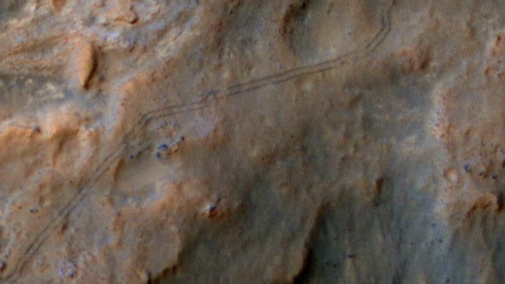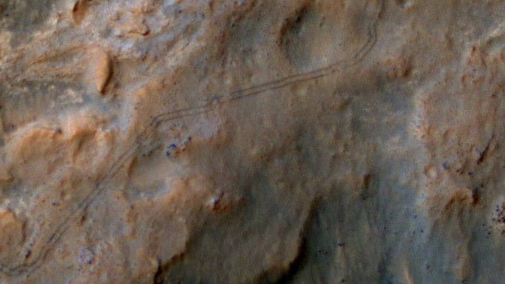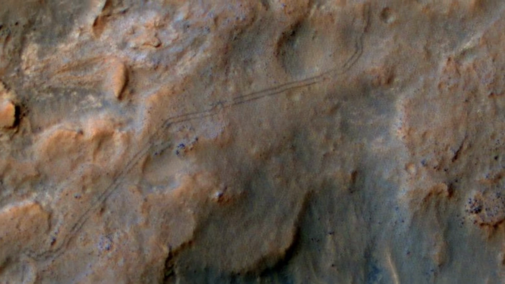There are a couple of areas where they think there are these recurring slope lineae. Basically, it looks like there's water coming out of some spring and going down the side of a crater. We mostly think that's all dry, but those get repeated images every once in a while. The rover, interestingly, because it moves. Yeah, of course. We take pictures of it, right? Yeah. But mostly it's pretty inert.